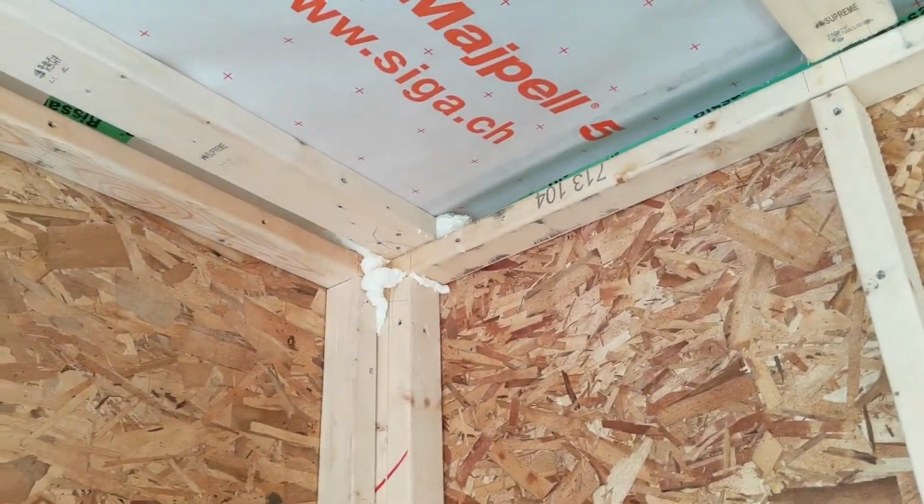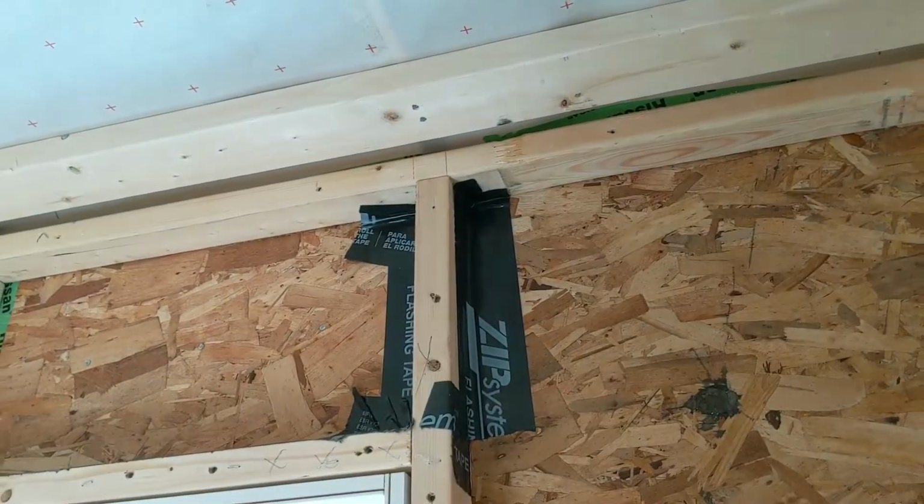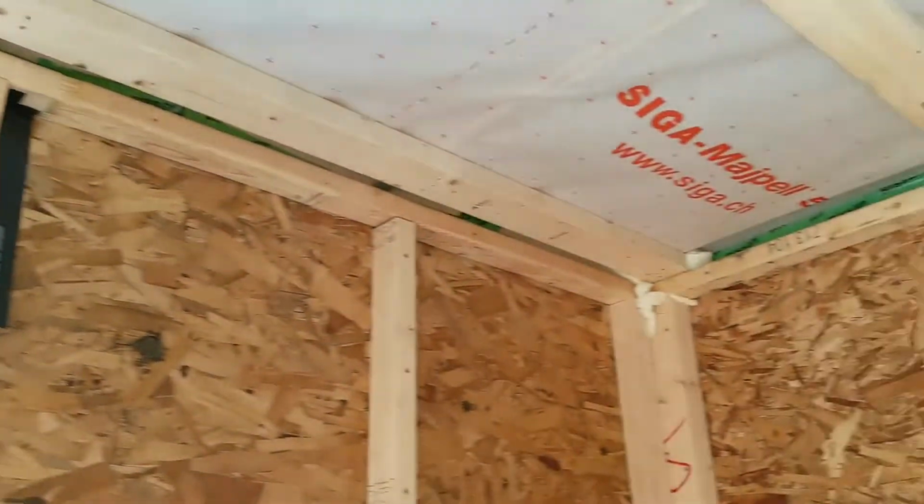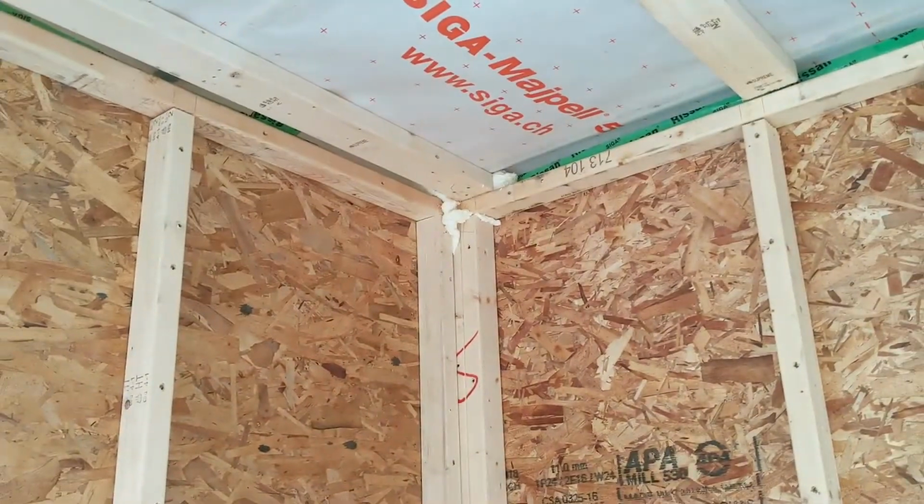So I blasted a couple of these upper corners with some foam. I really wasn't feeling much air coming through, but maybe there was a little air coming through there somewhere. I don't know, not much. But I got to do something while I'm waiting for that manometer to fix itself.